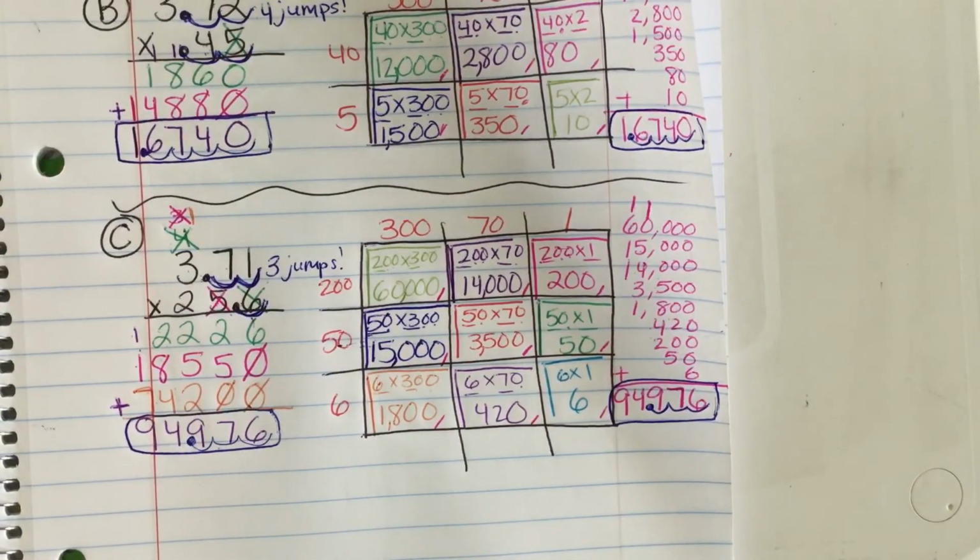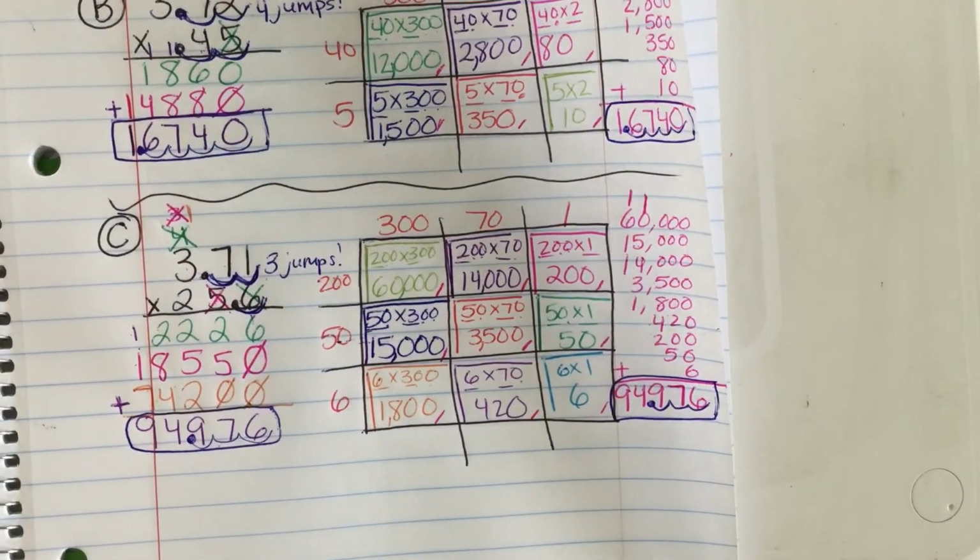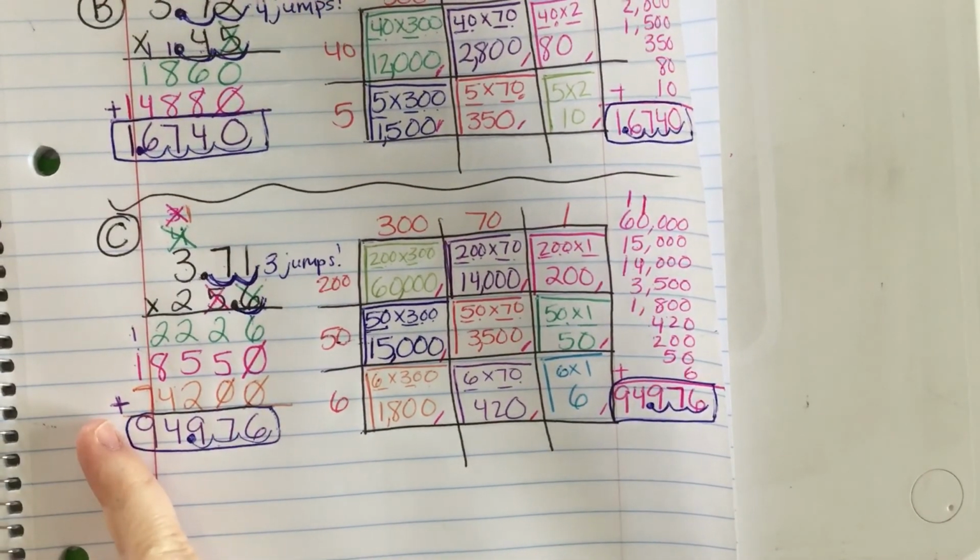Again, if you are struggling with the multiplying whole numbers, reach out to me and I'll give you some practice stuff with that and try and get you back on track. Because if you're struggling with that, this is obviously going to be also a struggle because it's essentially the same thing, just that jumping of the decimal at the very end.